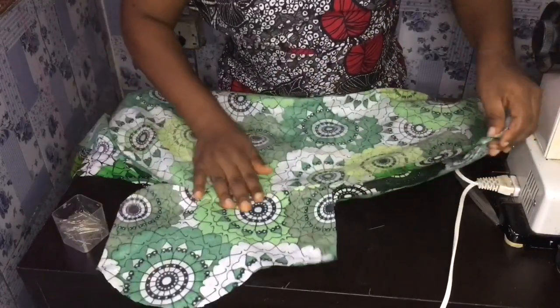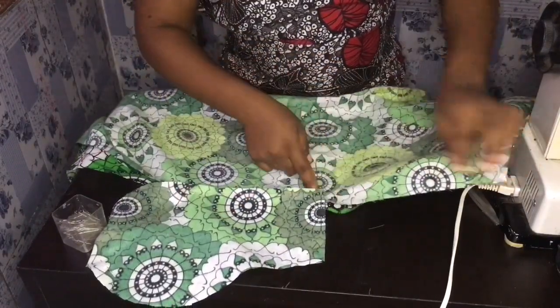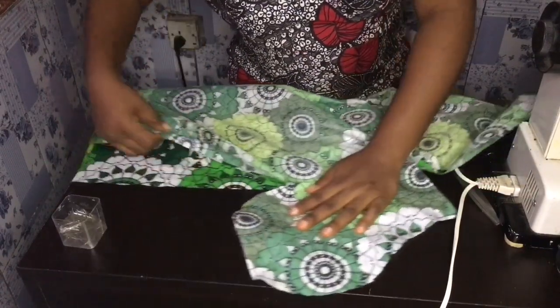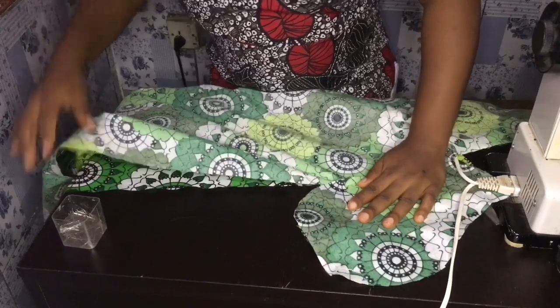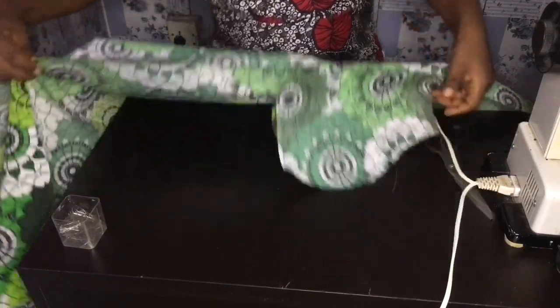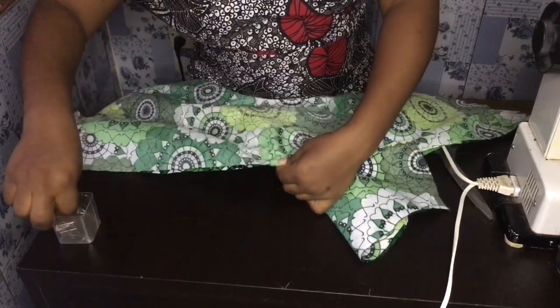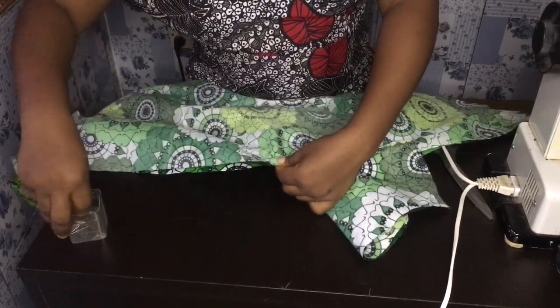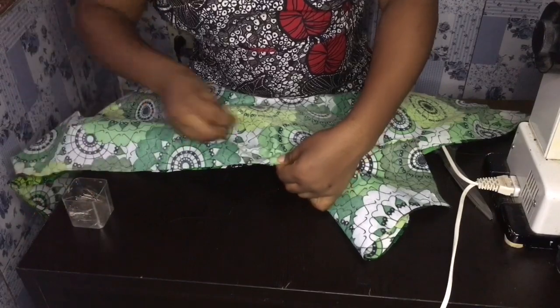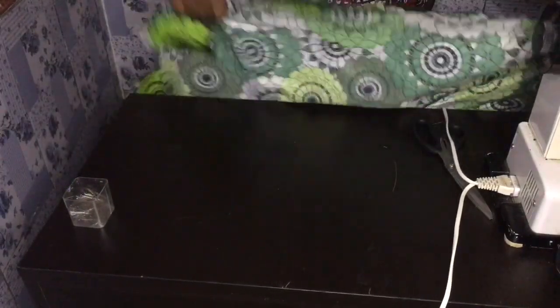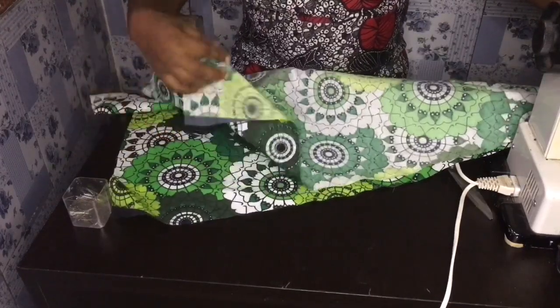So when I'm sewing here, I'll sew straight down, go along this pocket, sew round it, then finish up the gown along the side, straight down to the end.